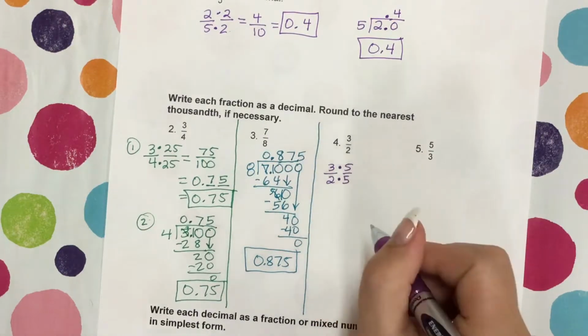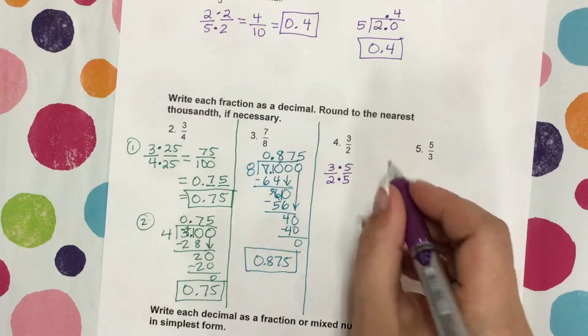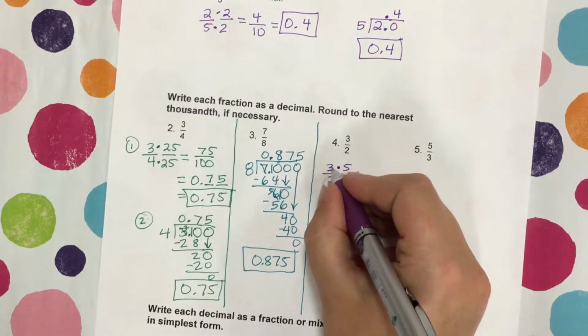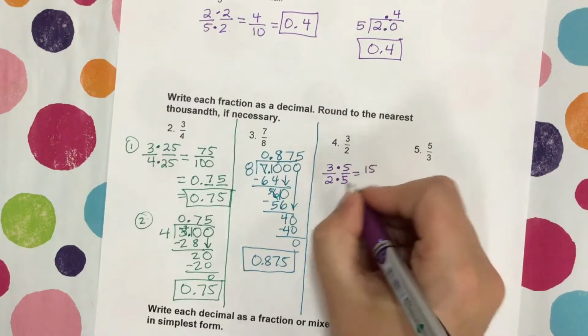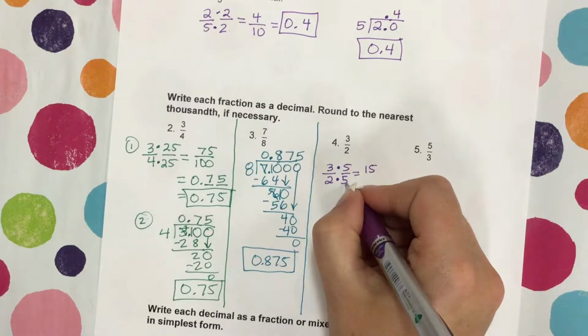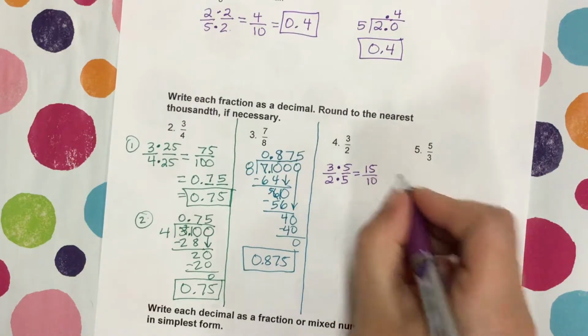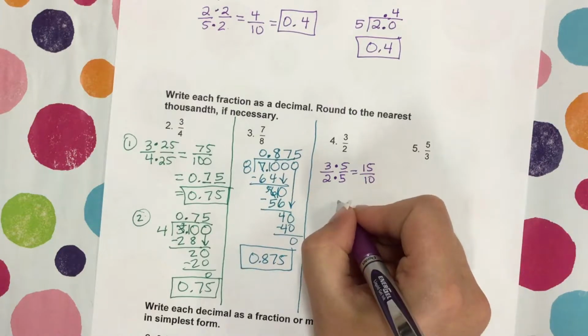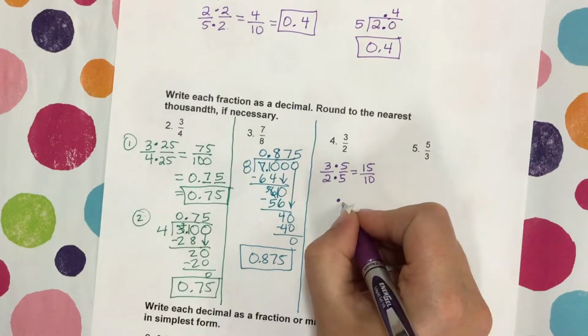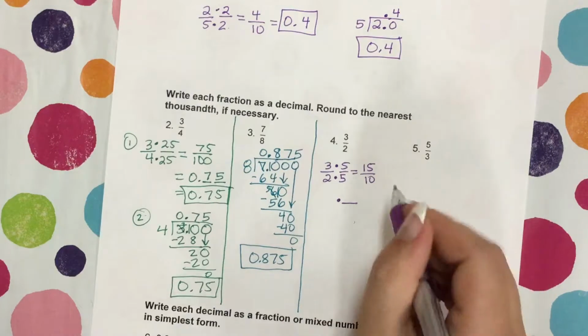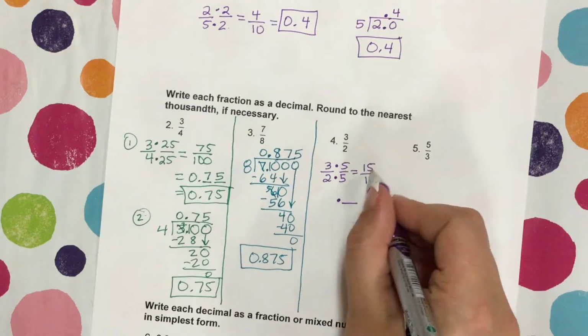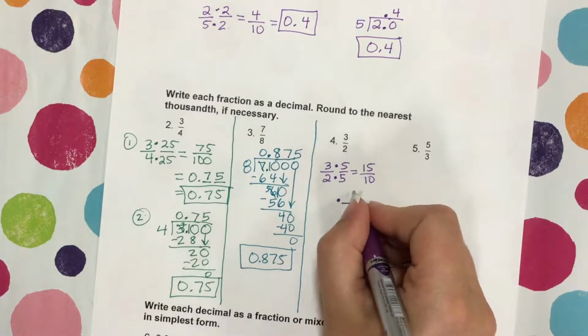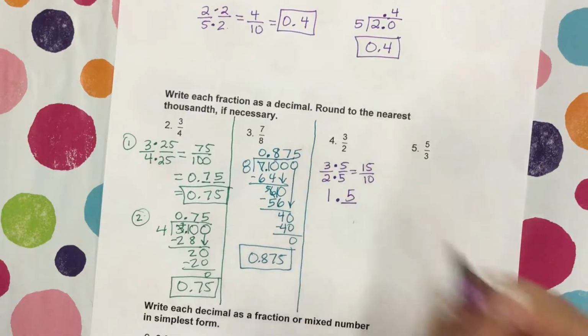5/5 is 1. I can multiply any number by 1 and I get the same number. So when I do this, I have 3 times 5 is 15. 2 times 5 is 10. Yes, it's 10. So I have 15 tenths. So here I have my decimal. This is my tenths place. So with this one, 15 is over 10. So I would put the 5 there and I would put the 1 there.